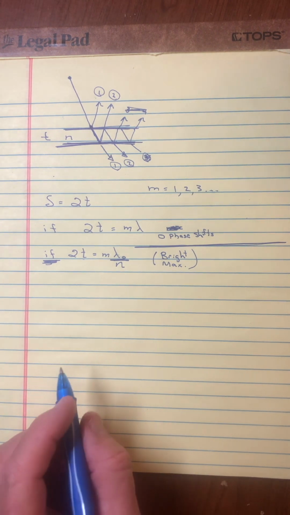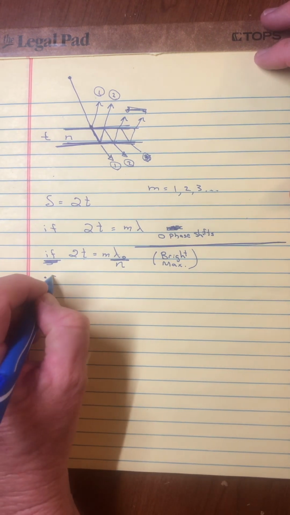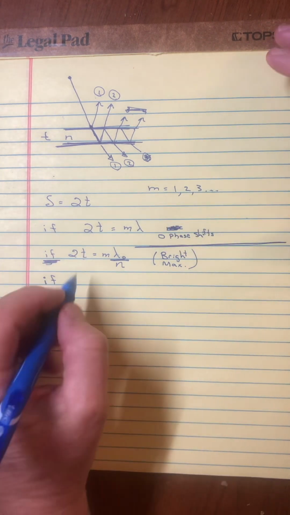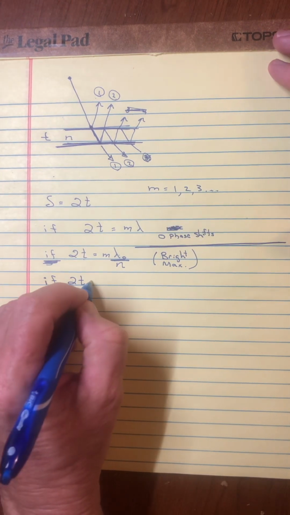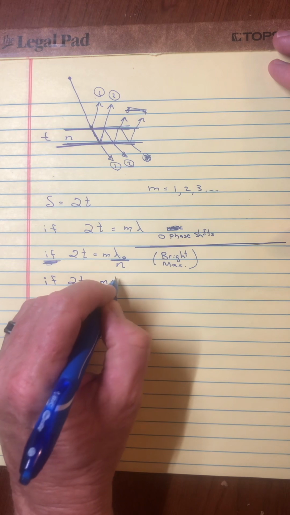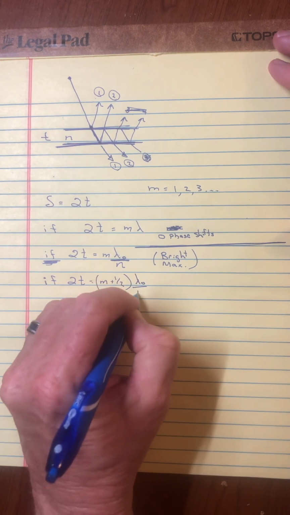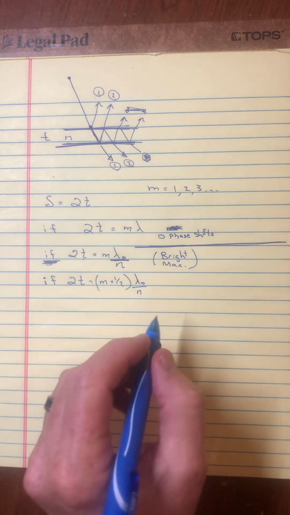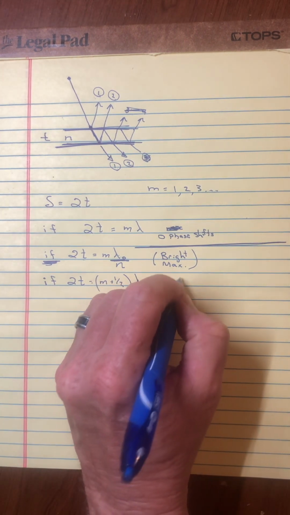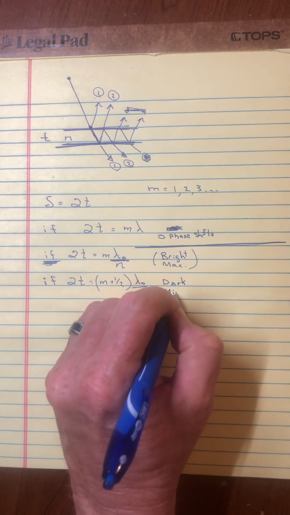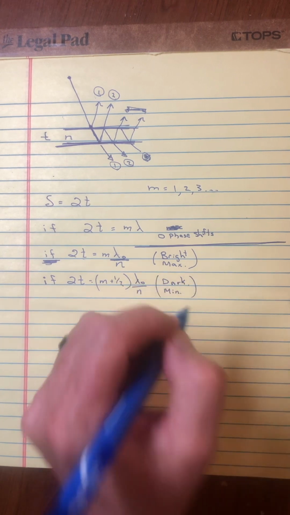Now, as an extension of this, the m plus a half wavelengths within the medium would be where I would get dark, or destructive, or minimums.